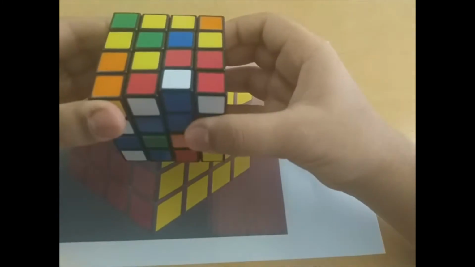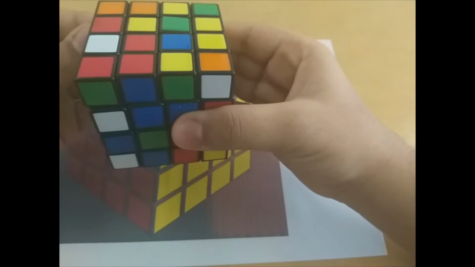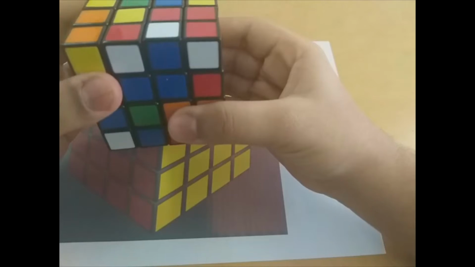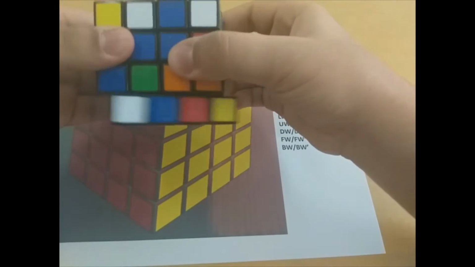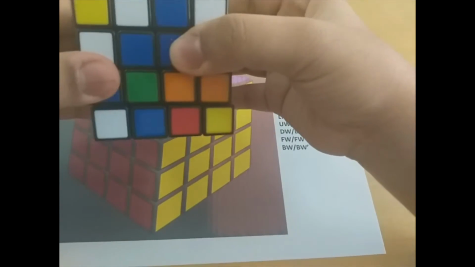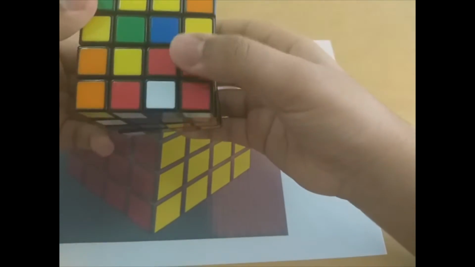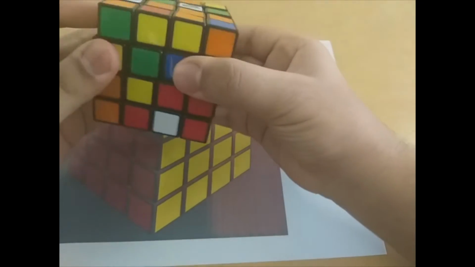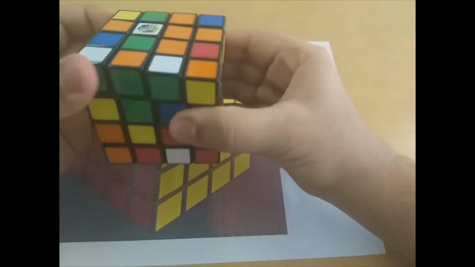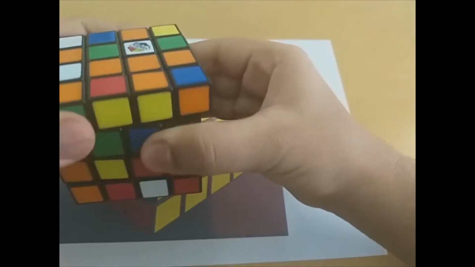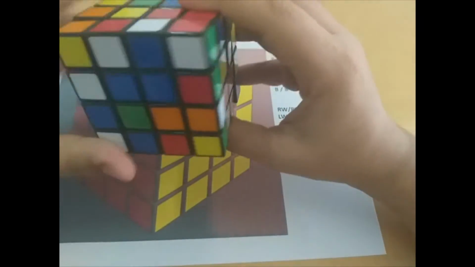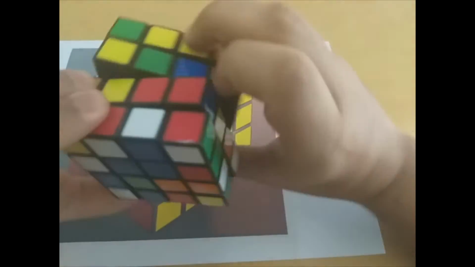Let's look at the top side. A move like this is called U, while a move like this is known as UW. A move like this is known as D, and a move like this is known as DW. The front side and the back side can also be done the same way. So this is B, this is F, this is BW, this is B prime, and this is F prime. And in a similar way, we can also do wide moves on both the front and the back sides.